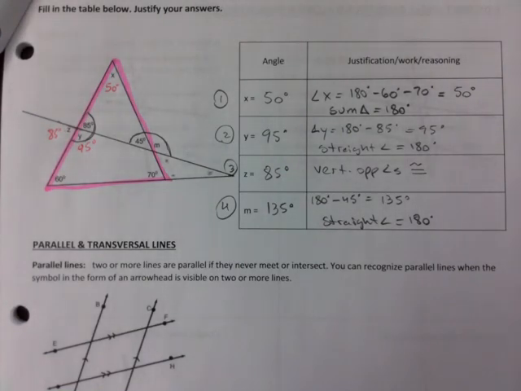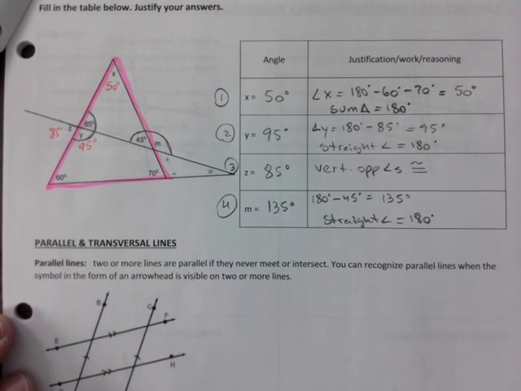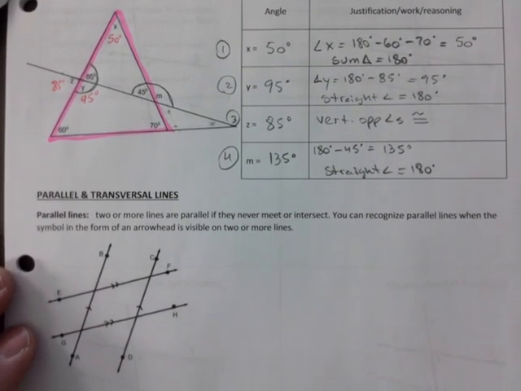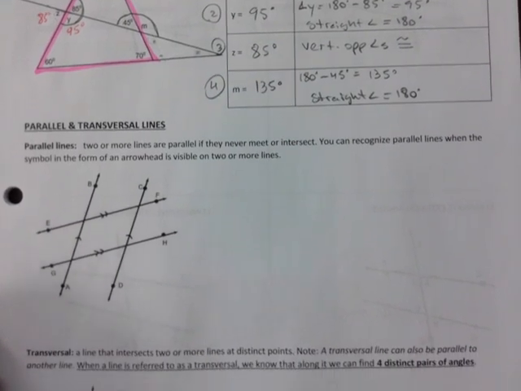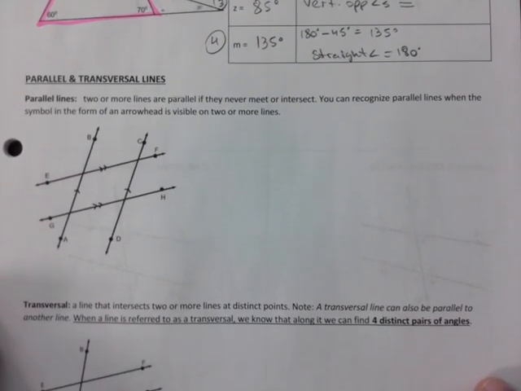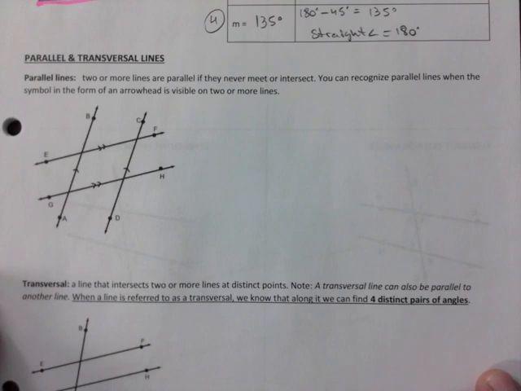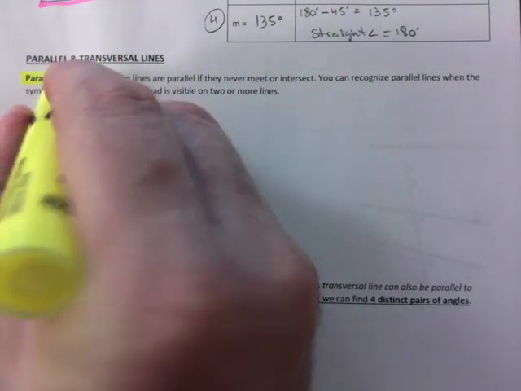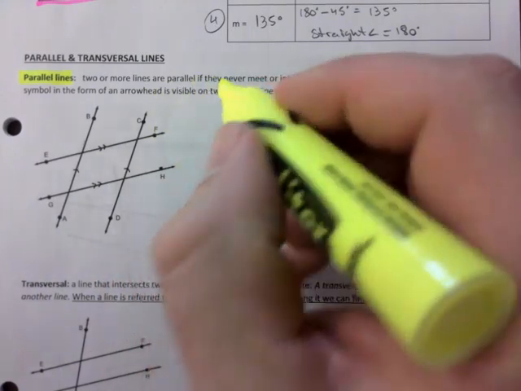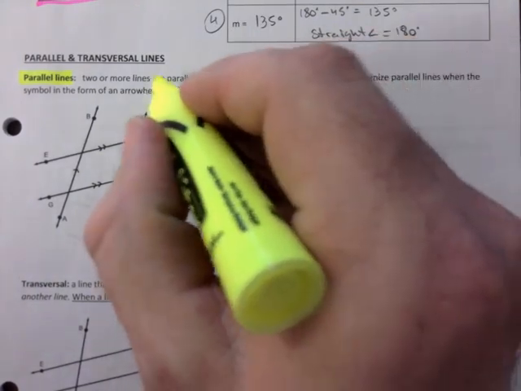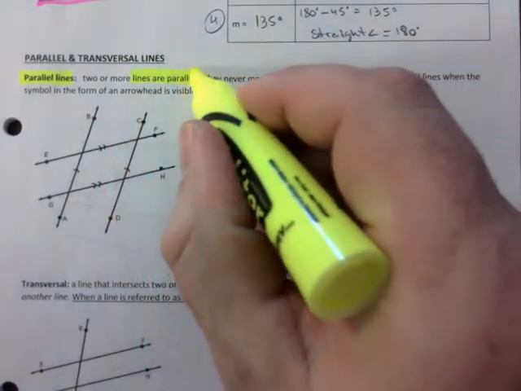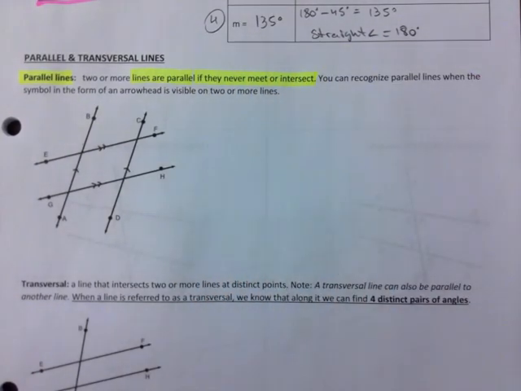All right, what do I have here? Parallel lines and transversal lines. Let's talk about that. This is what you really want to focus on today: parallel and transversal lines. What are parallel lines? They never meet or intersect, okay? Lines are parallel if they never meet or intersect.